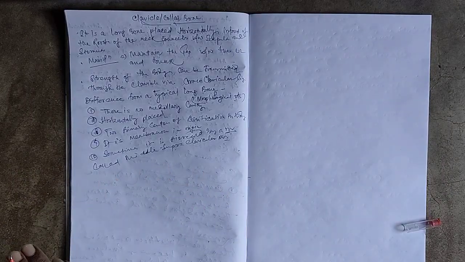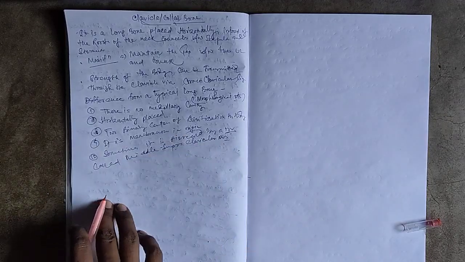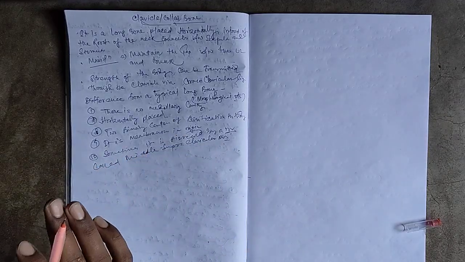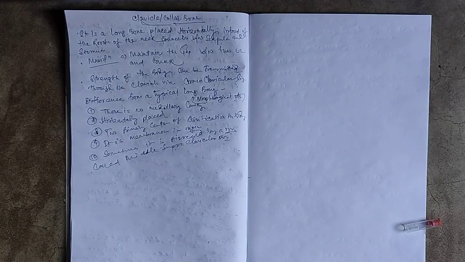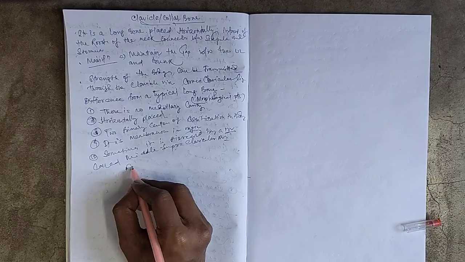First, there is no medullary cavity. Second, it is horizontally placed, and third, two primary centers of ossification in the body, and it is membranous in origin, and sometimes it is pierced by the medial supraclavicular nerve.